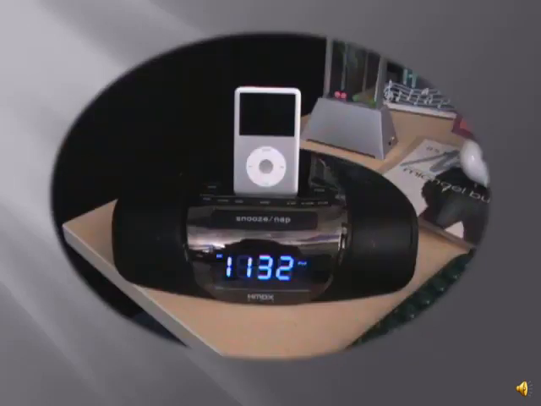Here you see an iPod that is on a dock. Two ways that this can be used for representation is through podcasting and through multimedia presentations.